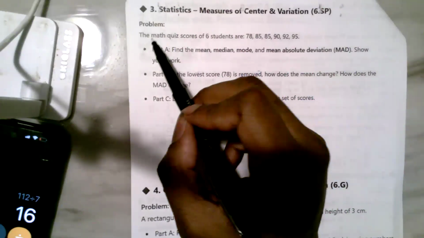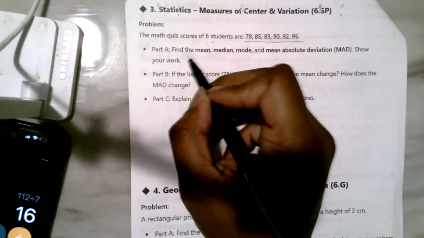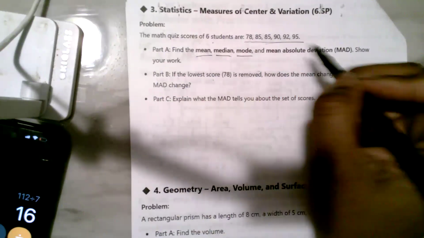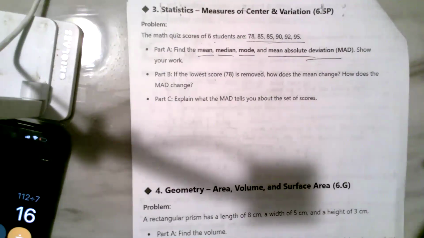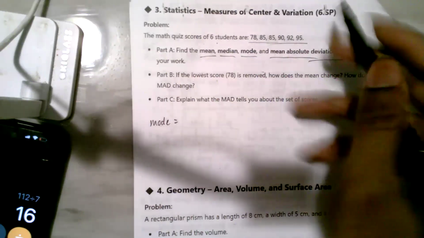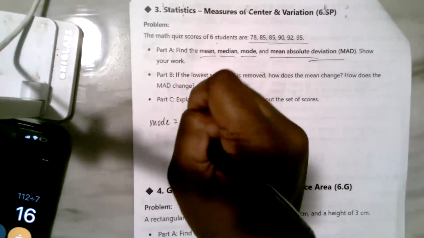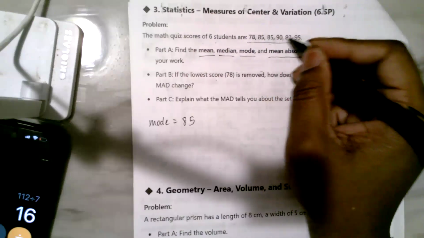Statistics. Okay, so the math quiz is 6 students. On the mean, median, and mode, mean absolute deviation. Ooh. Okay, so the easiest thing to look for is the mode. So the mode is 85. Since it's in order, it's 1, 2, 3, 4, 5, 6.